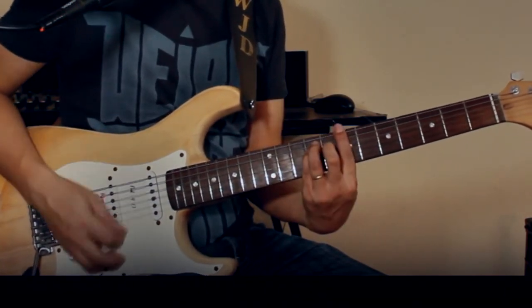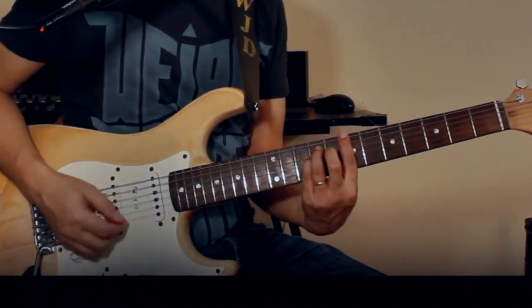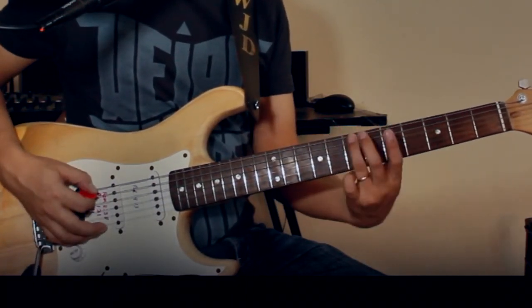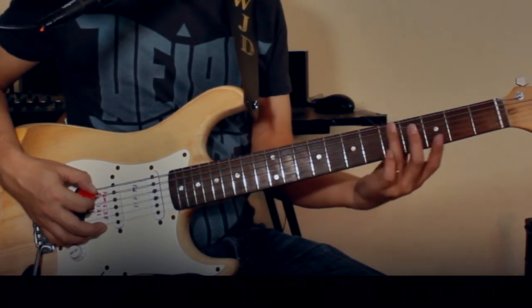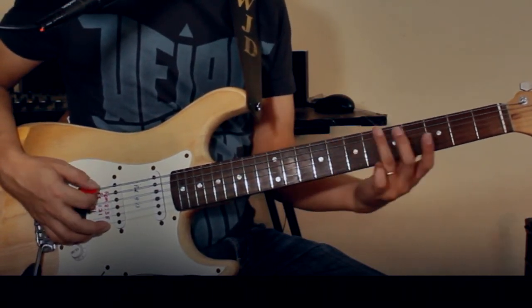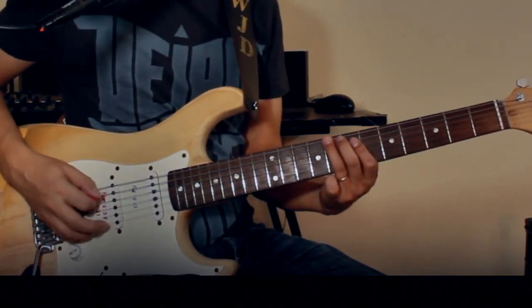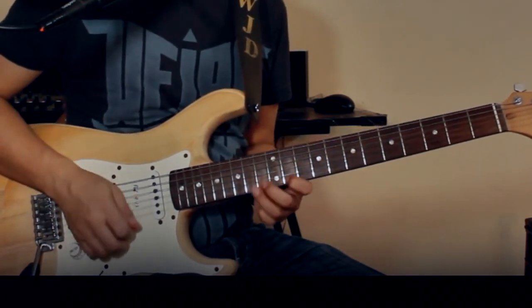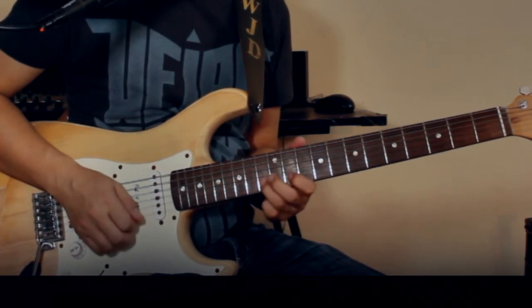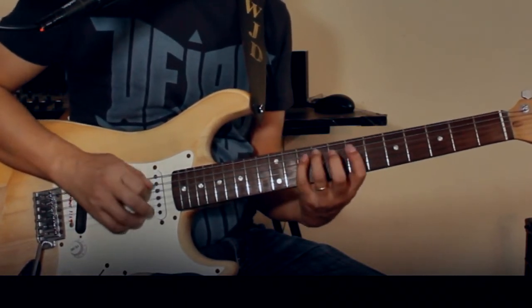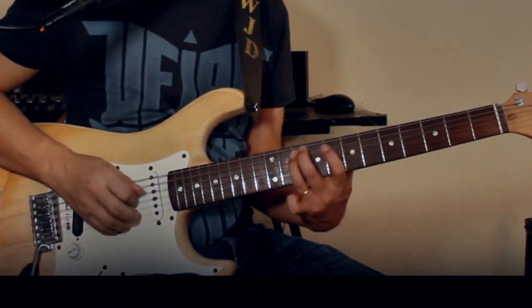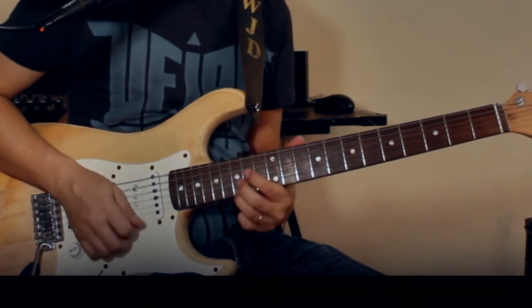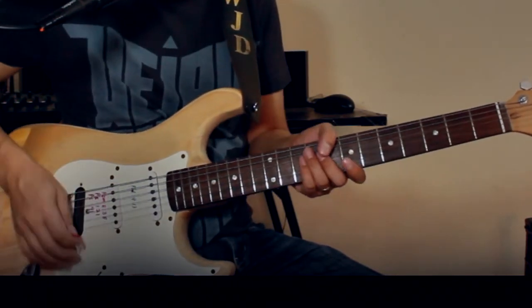So this was for B blues. For the B blues scale, you just have to pick the root with your third finger and place it anywhere. Like if you want to play the C blues scale, then you do the same thing. You can do all the sliding stuff also.